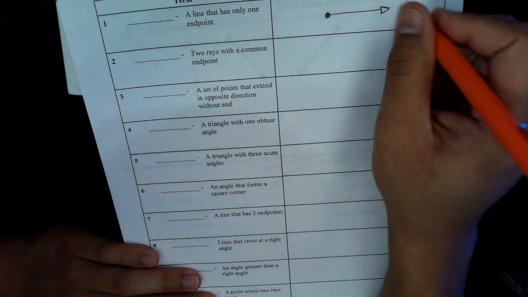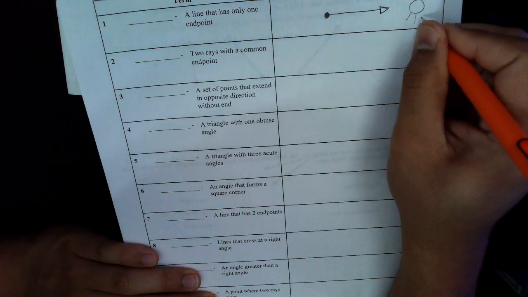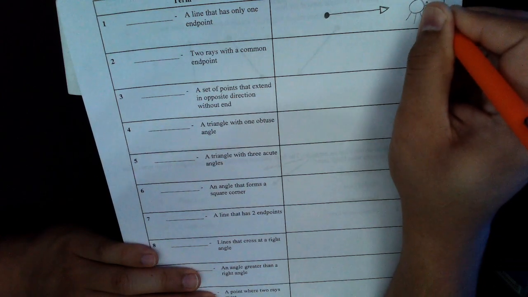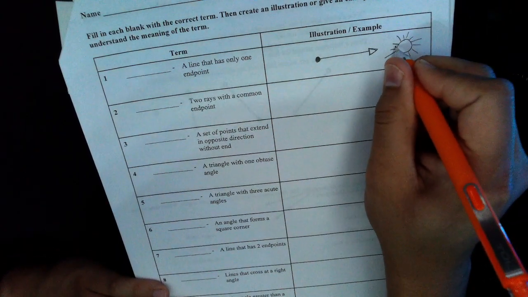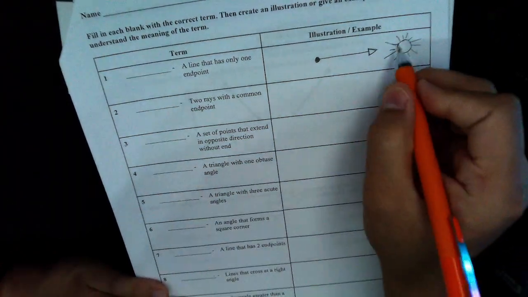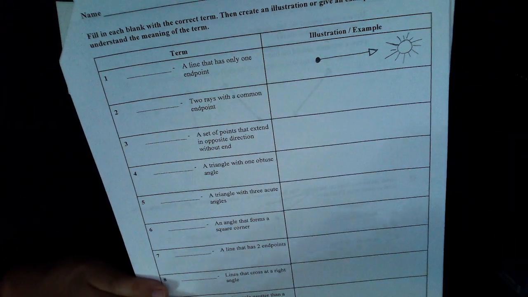What if I did this? What if I drew the sun? And out of the sun, I drew all these lines. If I drew the sun and I drew all these lines coming out of the sun, all of them have an endpoint, but then they keep going forever and ever. What do we call those little pieces of light? What do we call those?